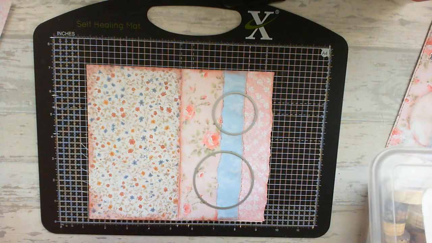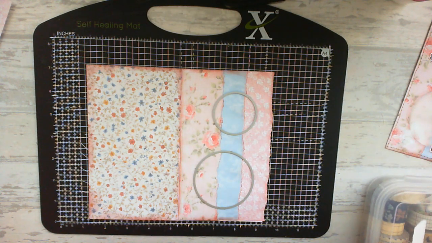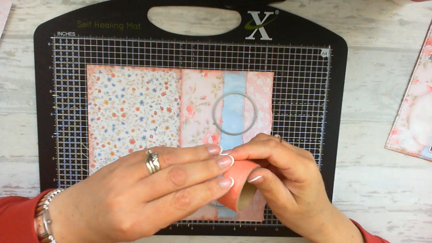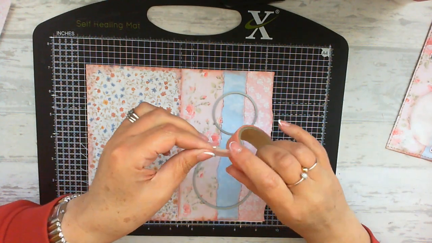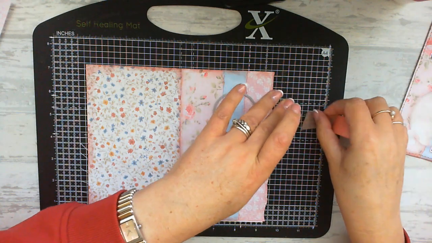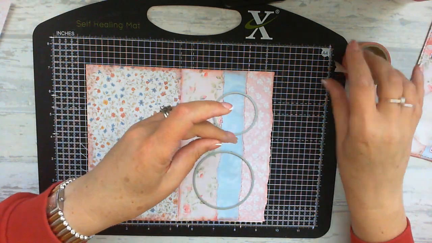Let me see, let's just get some here. Okay, that might work. Okay, I've got some here. What I might do, yeah, it's quite low tacky. I might just do that a couple of times. Oh my god, right. And that may not even hold it.